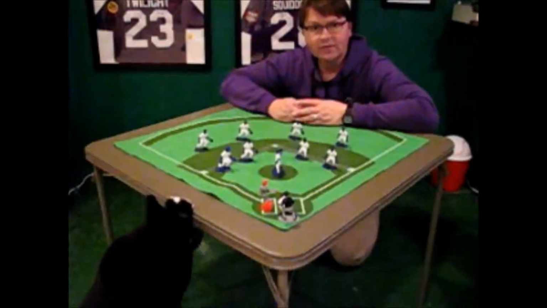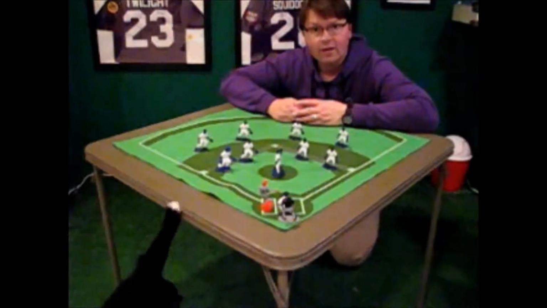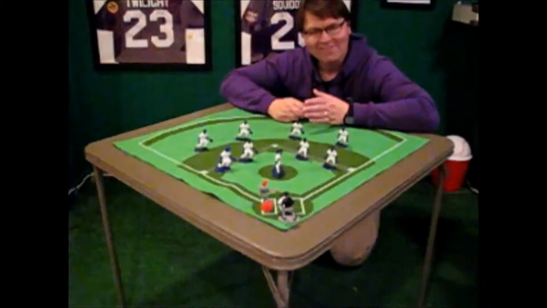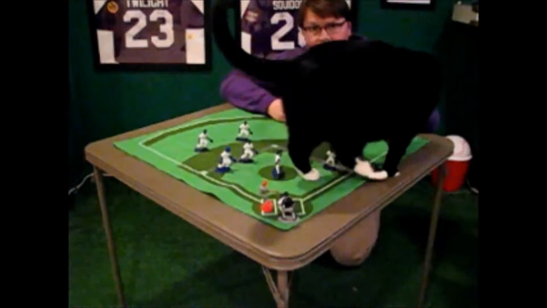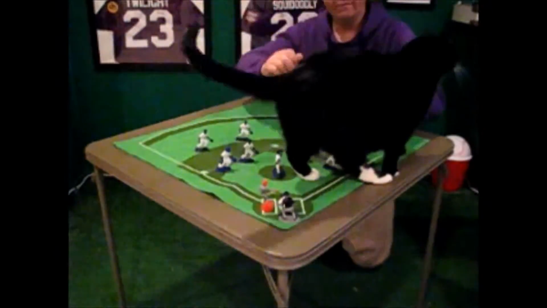My cat wants to attack some of the figures here. It's the same. And luckily, we're never going to have a giant cat invade our field.